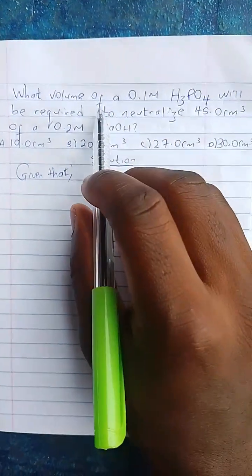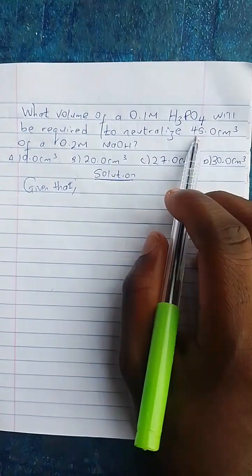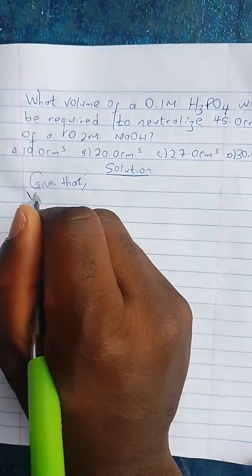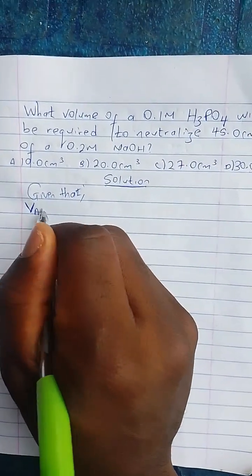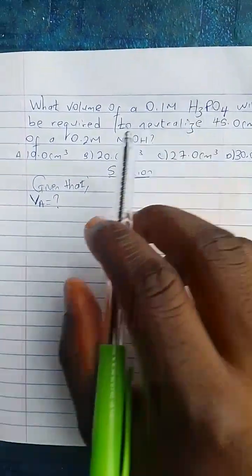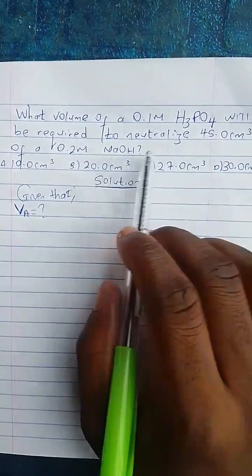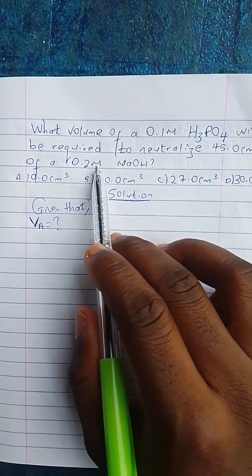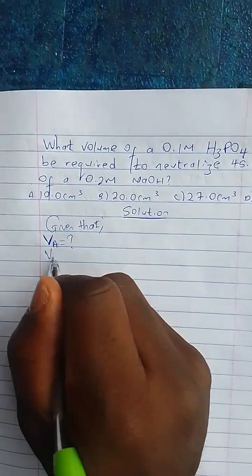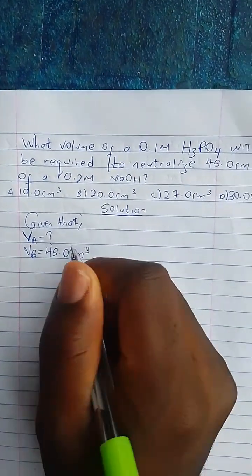Now, the question says, what volume of a 0.1 molarity H3PO4 will be required to neutralize 45 cm cube? So our volume of acid is what we are told to look for. Remember, phosphoric acid is an acid. What volume of this acid will be required to neutralize 45 cm cube of a 0.2 molarity base? So volume of acid we don't know. Volume of base we're given, 45.0 cm cube.